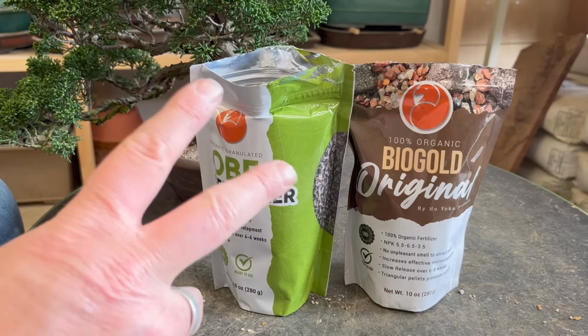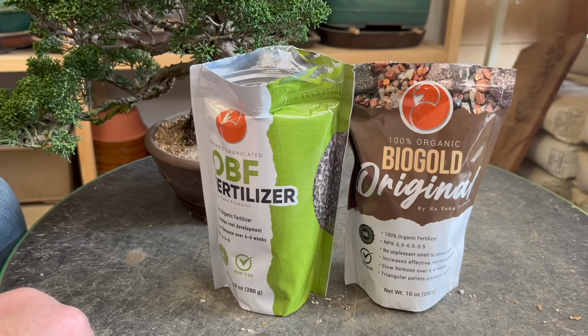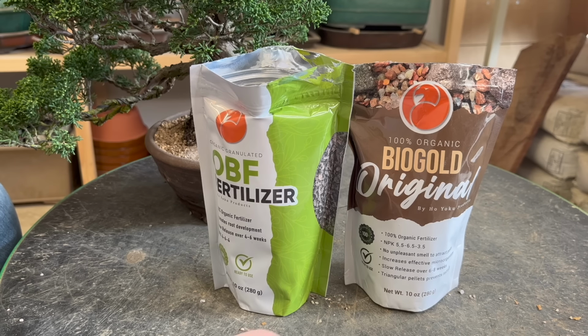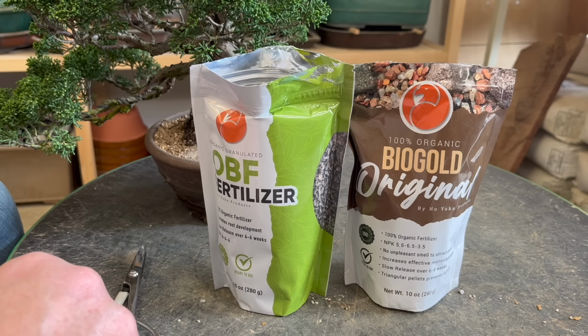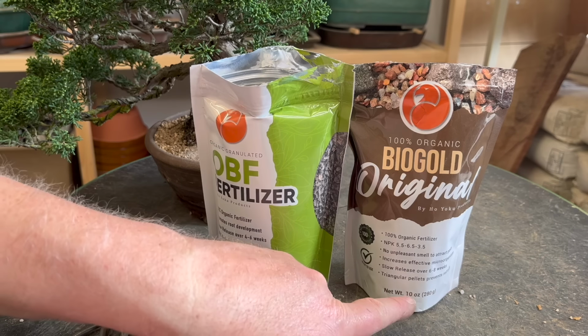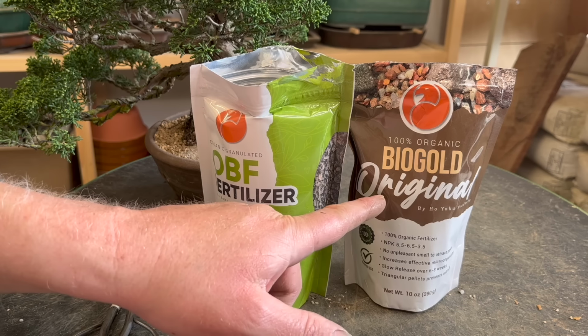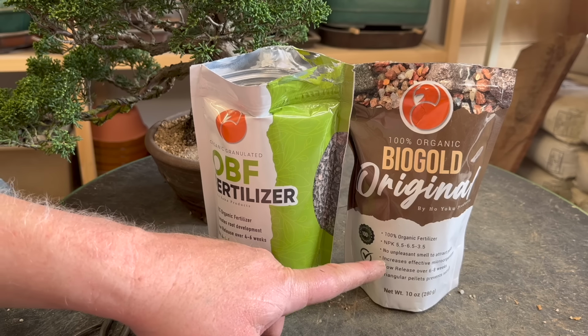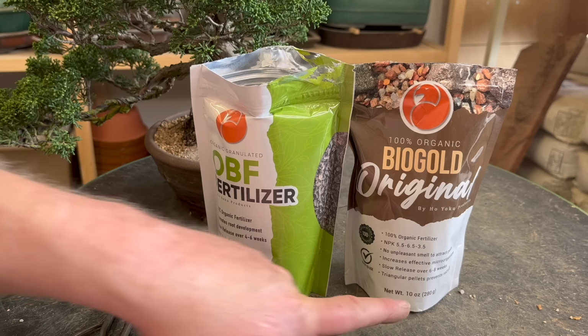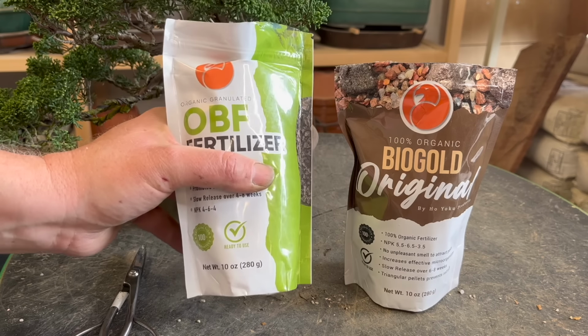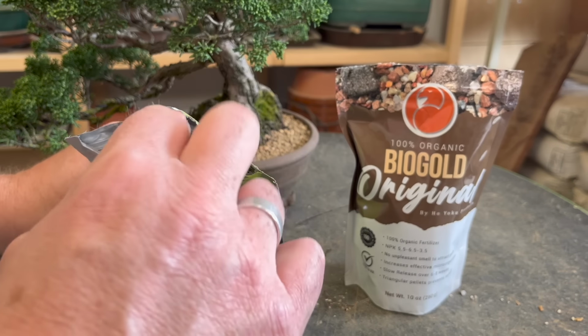Next up, I have two kinds of Japanese fertilizer that are imported into the United States and consequently significantly more expensive. This 10-ounce container of the Biogold, I believe, is maybe $15 for 10 ounces, and this was maybe $12 or something like that for 10 ounces.